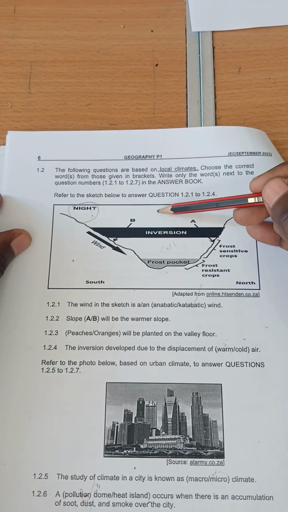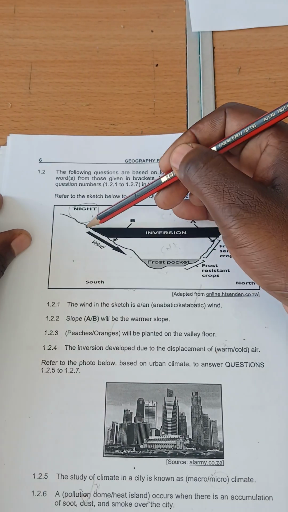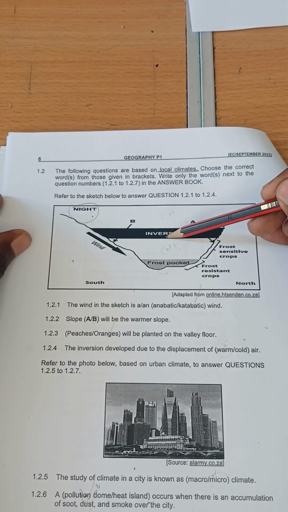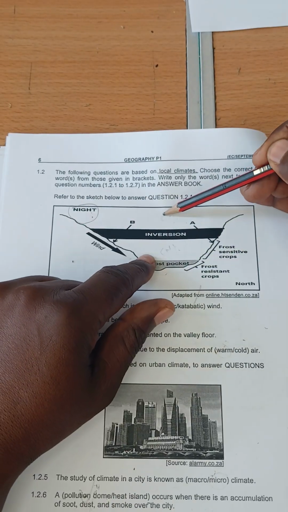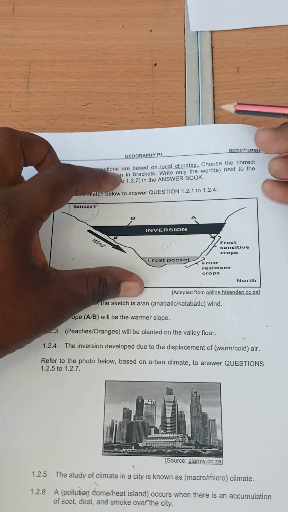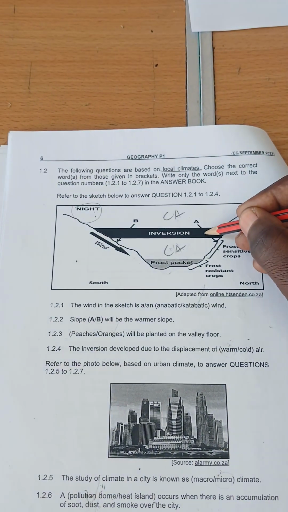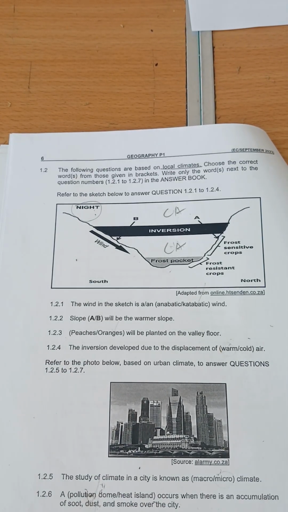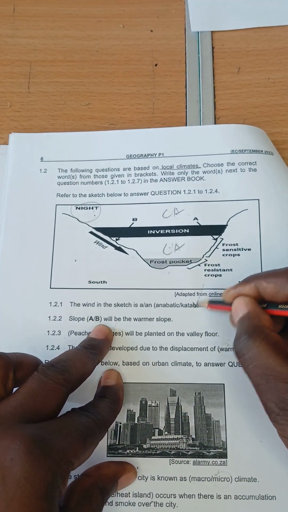This is warm air that is trapped between two parts of cold air, at the top and at the bottom. As the cold air is descending, whatever is warm at the bottom of the valley is forced to rise because it is light. That warm air is replaced by the cold air at the bottom, and at the top there is already cold. So this warm air is trapped between two parcels of cold air. That's how we end up with the thermal belt, or what we call inversion. Temperature inversion in general is an increase of temperature with an increase in height. The wind in this case, because it is during the night, is katabatic.